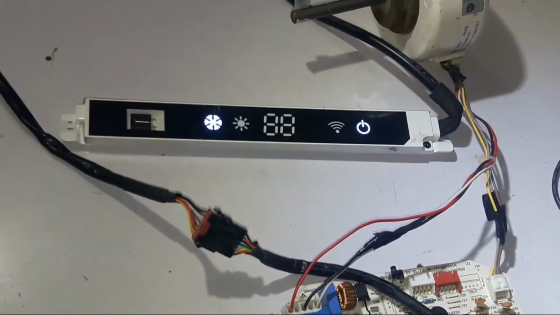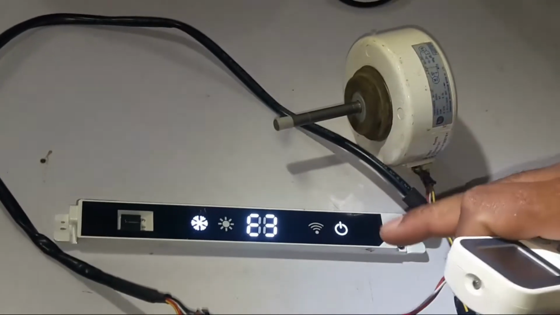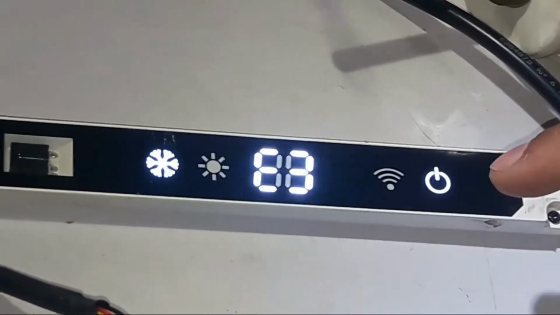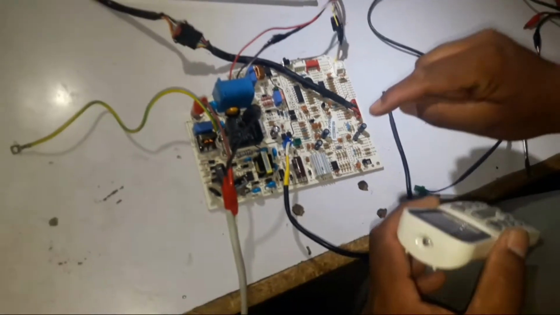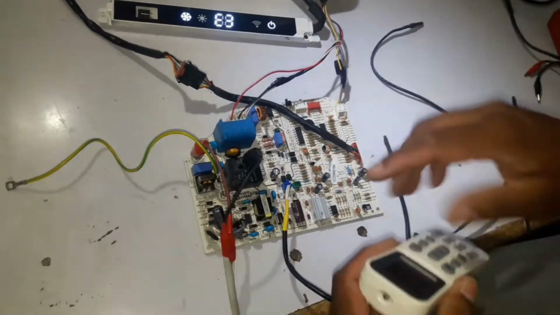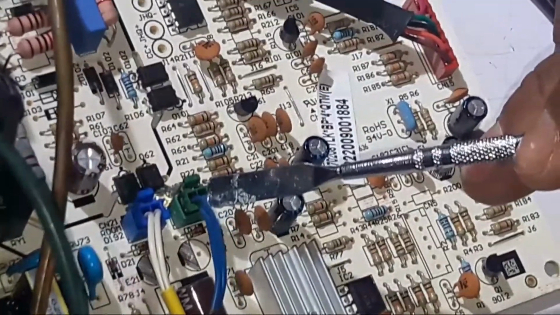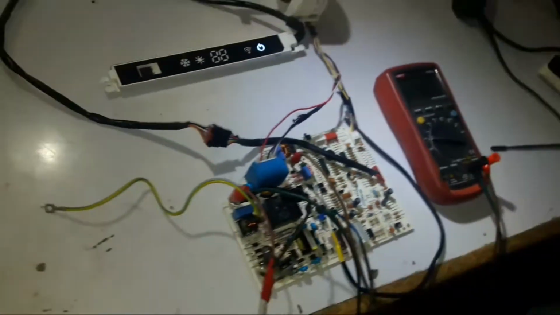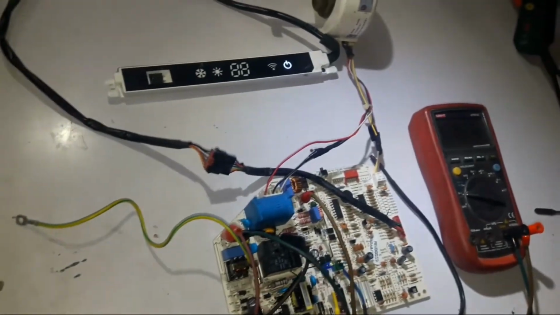Now, after turning the PCB on again, the fan motor starts running, but now the E3 error has appeared. This error indicates that the pipe coil sensor is faulty, short-circuited, or the PCB itself is damaged. Look at this. This is the pipe coil sensor connector, and this is how the sensor looks. To fix this issue, replace the pipe coil sensor, and the E3 error will be resolved.